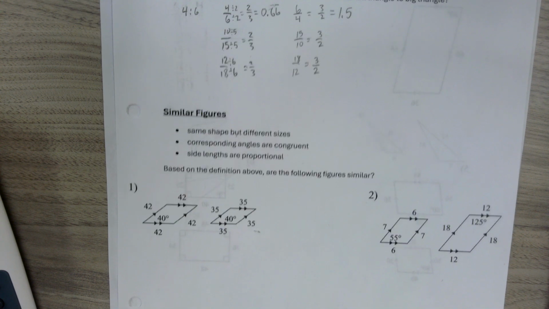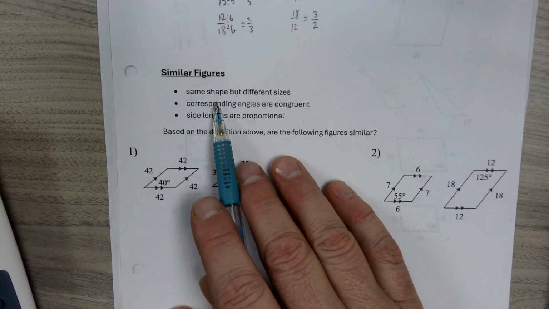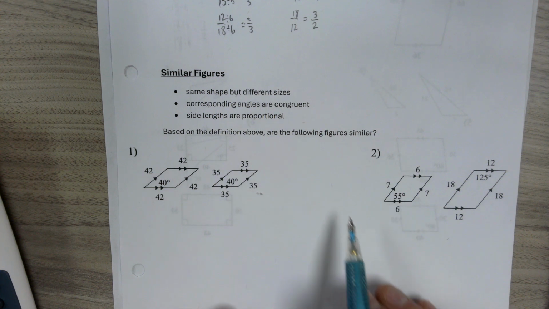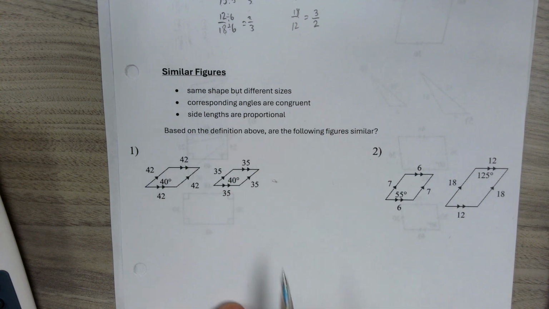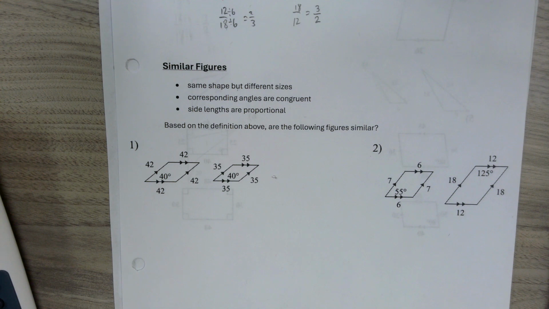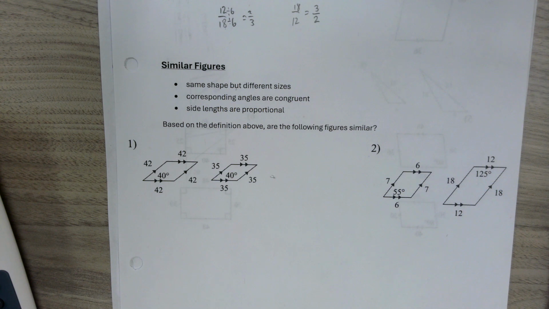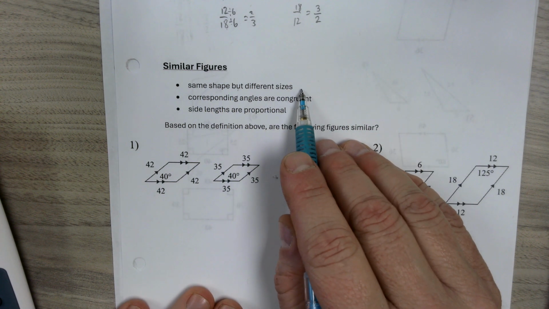Alright, let's take a look at similar figures. In order for two figures to be considered similar, they have to be the same shape, but they're different sizes. They have corresponding angles that are congruent, and they have side lengths that are proportional. The first one's fairly easy. Do they look like the same type of shape? Yeah, they look like parallelograms. So I would say the first one is definitely met.